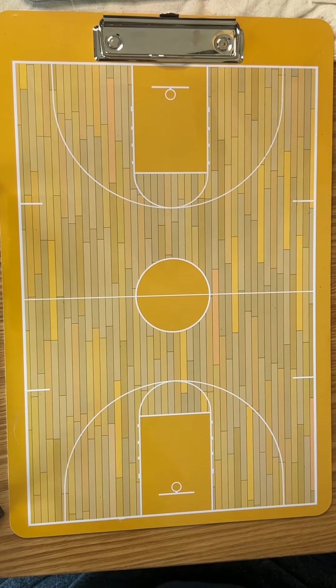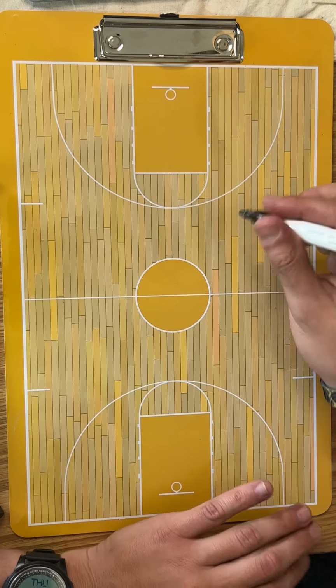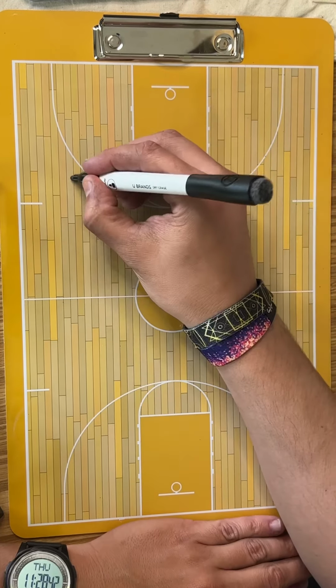Next up, we have rule number 4, which is cut in the direction of your drive. So let's say, we'll come back here again.